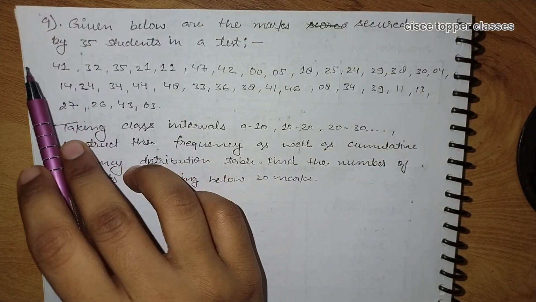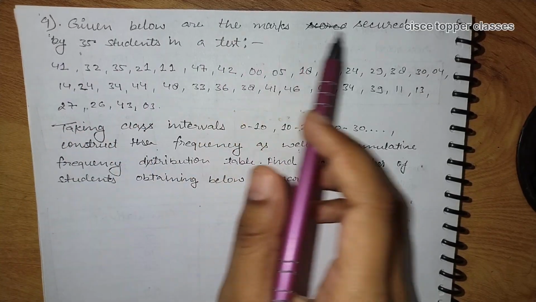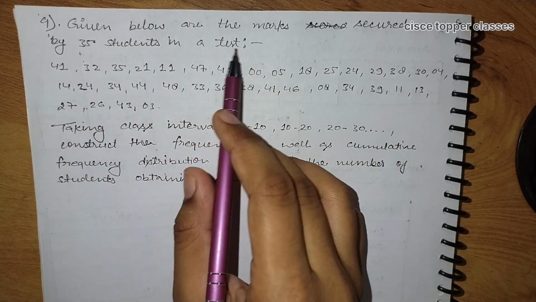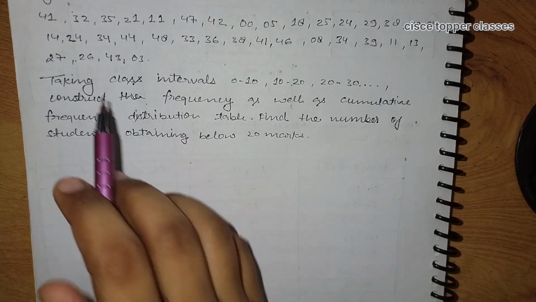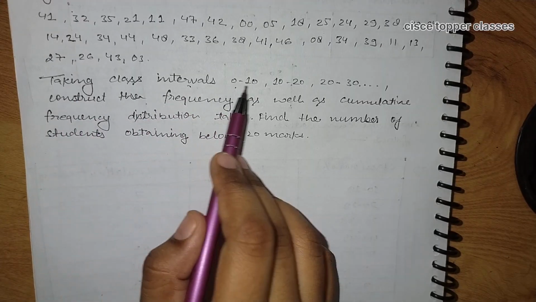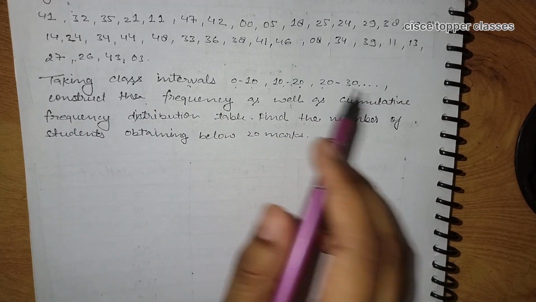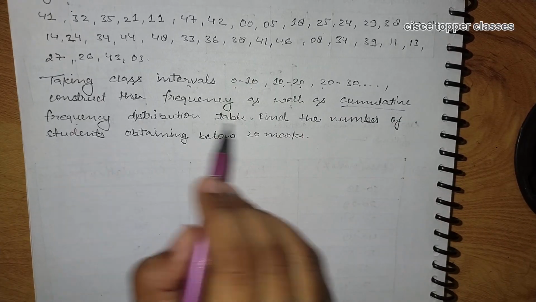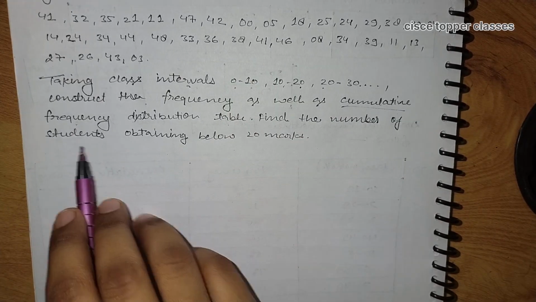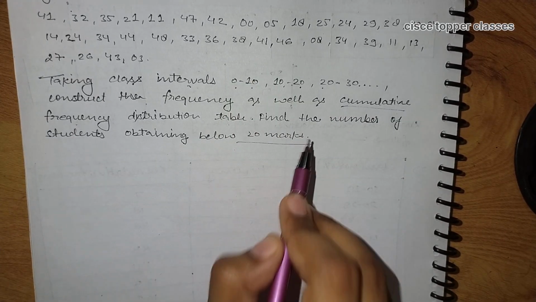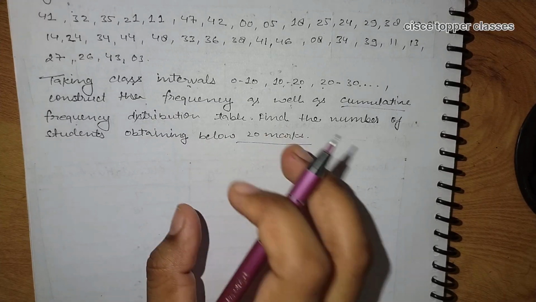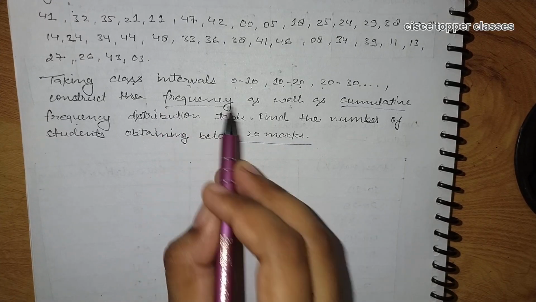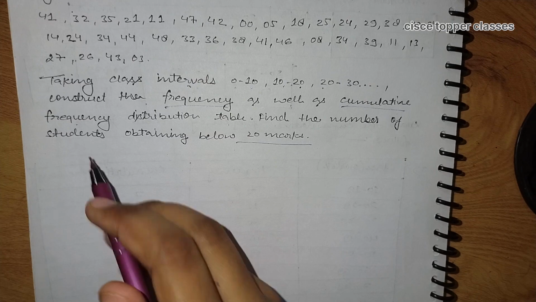Now let us solve the ninth question. Given below are the marks secured by 35 students in a test. We have to draw, taking class intervals 0 to 10, 10 to 20, 20 to 30 and so on, and construct the frequency as well as cumulative frequency distribution table. Find the number of students obtaining below 20 marks. So here we have to draw for frequency and also for cumulative frequency.